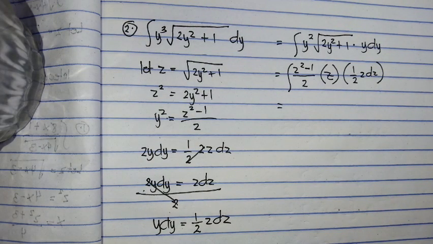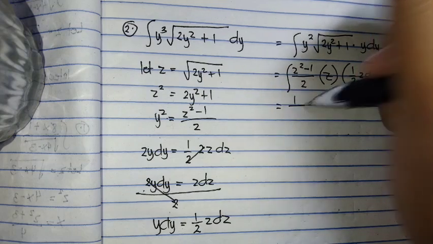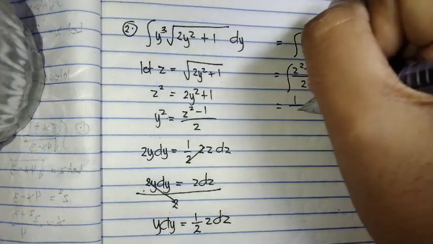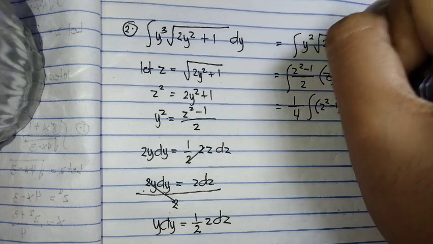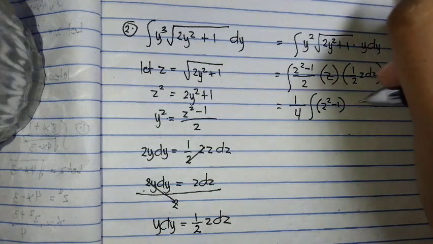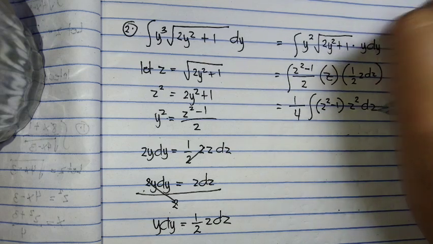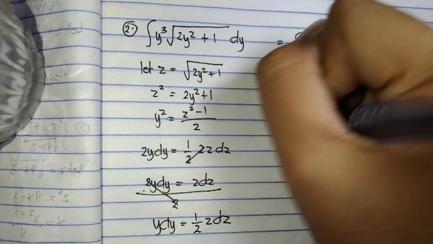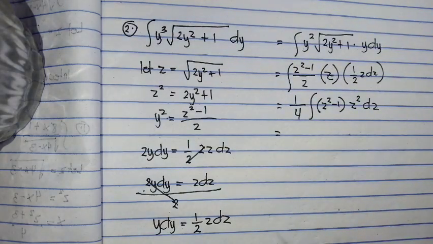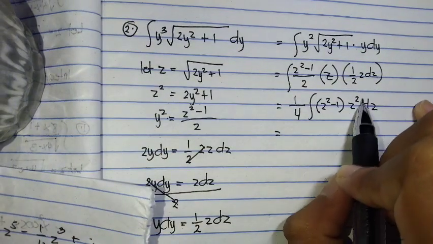After that, we're going to simplify. So let's factor out the constant, which is 2 times 2 is 4. So the integration of (z squared minus 1) times z squared dz, since there is 2z in here. And then we're going to distribute z squared in here.